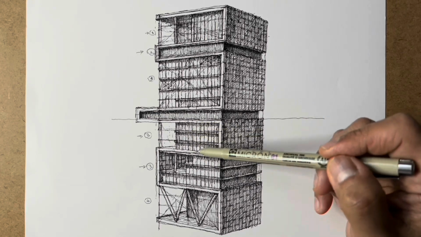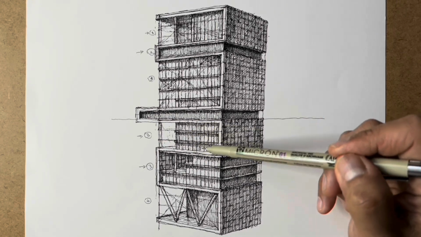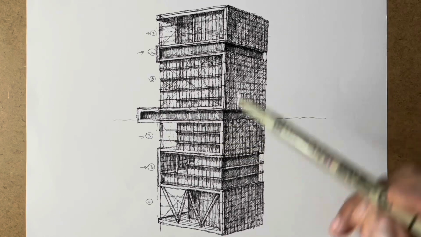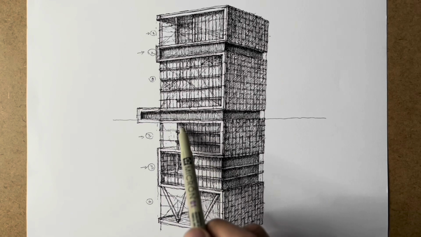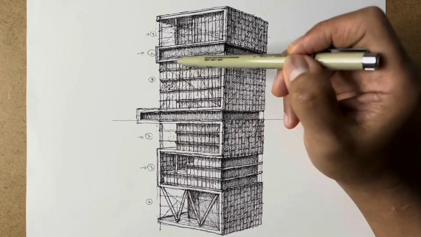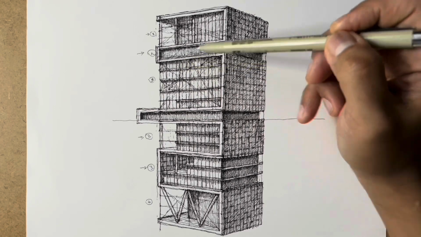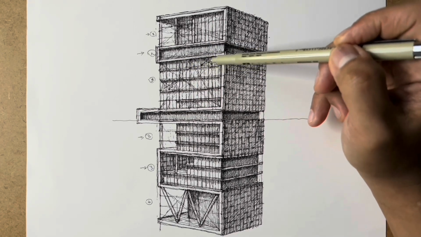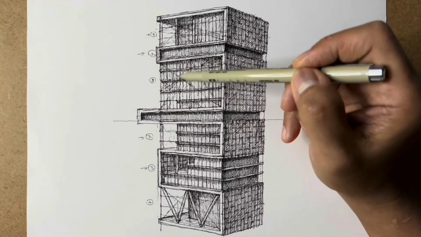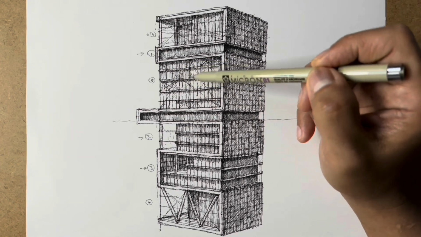Now that I hatched the glass walling, I need to add the vertical hatch there just to give a bit of balance, rather than just blank white. The same with the one on this floor.